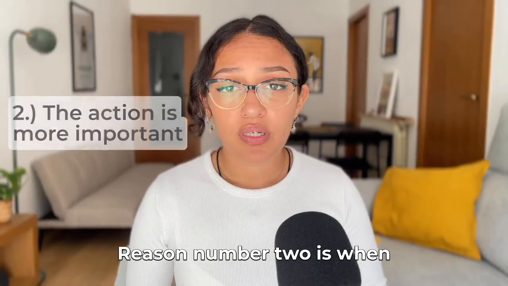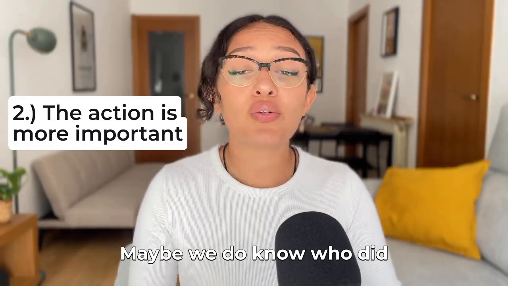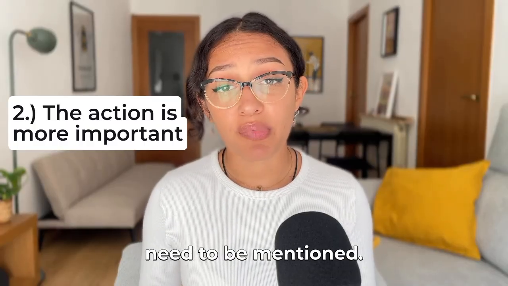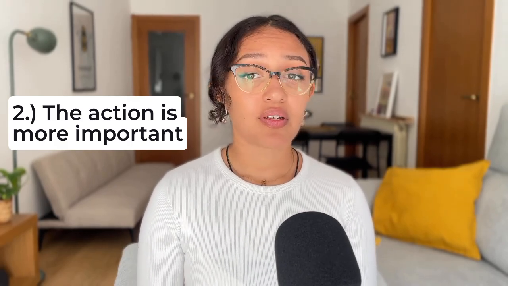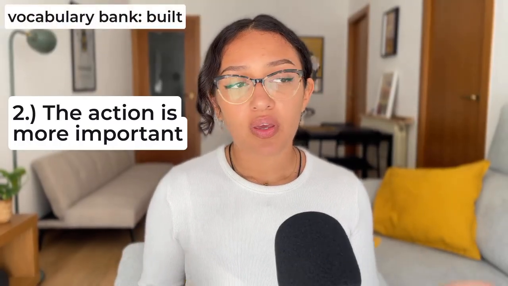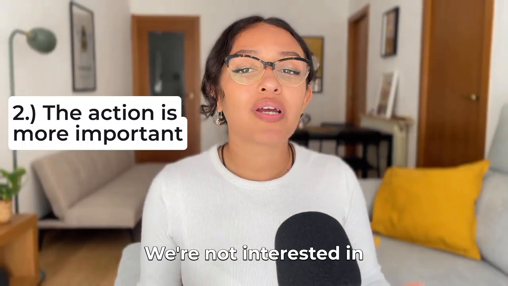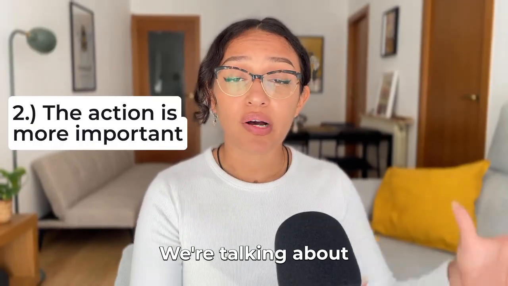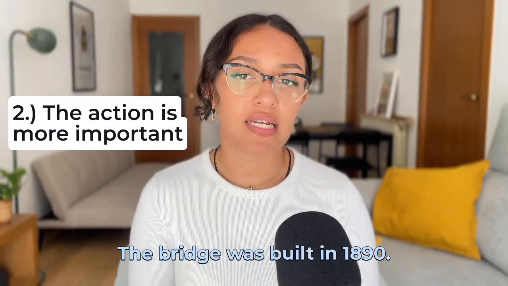Reason number two is when the action is more important than the person. Maybe we do know who did the action, but it's not important or it doesn't need to be mentioned. The important thing is that the action happened. For example, the bridge was built in 1890. We are talking about the history of this bridge, okay? We're not interested in the 500 workers who built it. We're talking about the object, the bridge. The bridge was built in 1890.